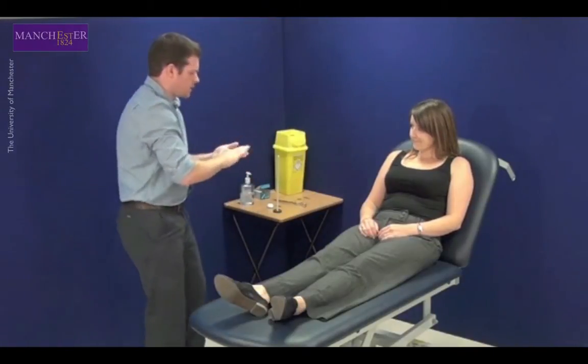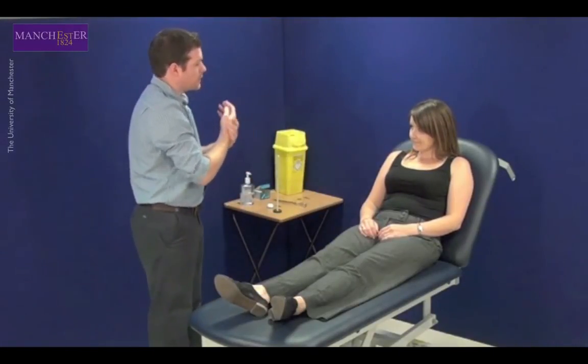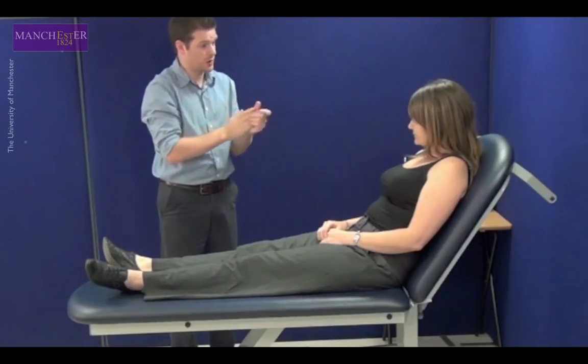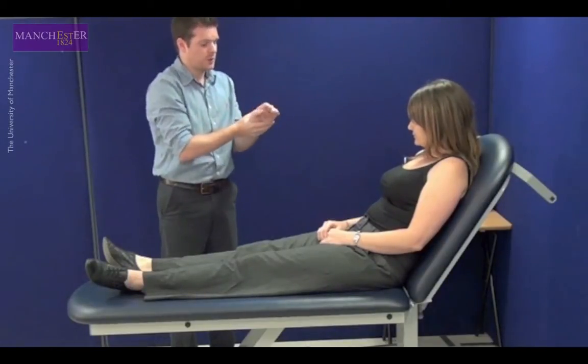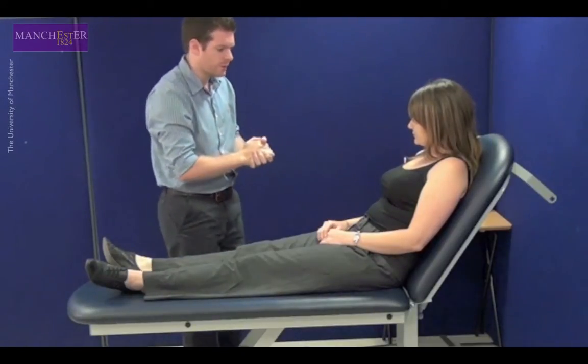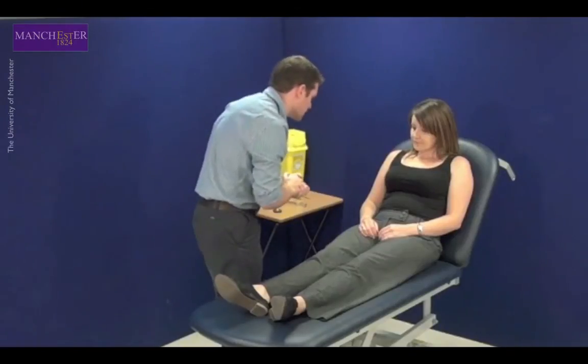As with any examination, begin with general inspection. Look around the bed area for walking aids. Are there any abnormal movements from your patient? What's the balance like while they're sitting? You could also shake hands with the patient. Is there any obvious weakness when you do that?